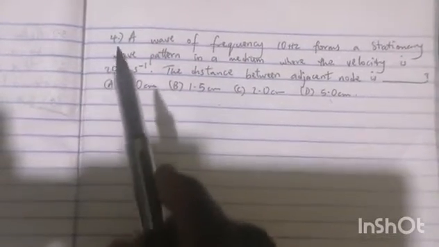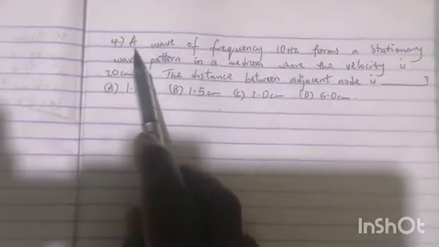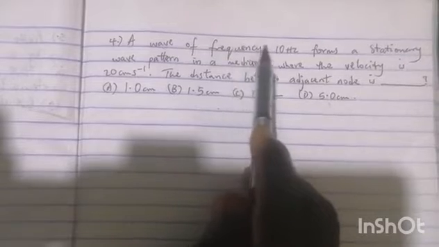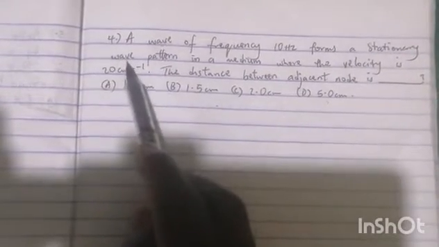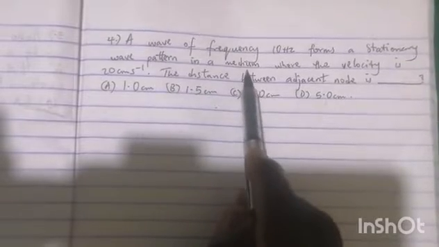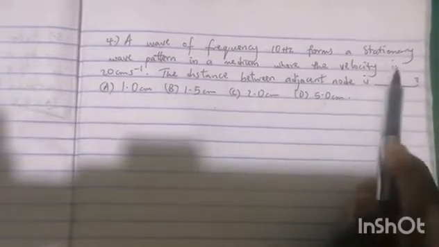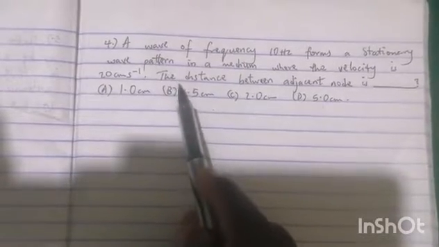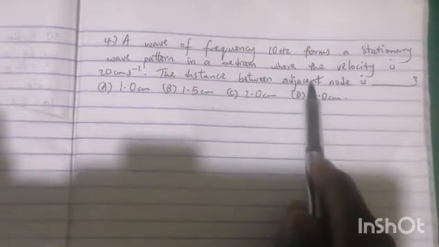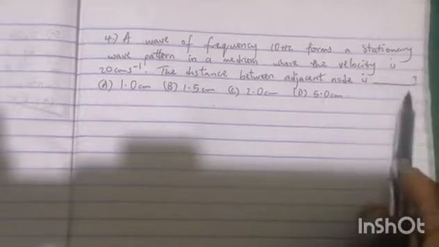Okay, question number 4. A wave of frequency 10 hertz forms a stationary wave pattern in a medium where the velocity is 20 centimeter per second. The distance between adjacent nodes is dash.